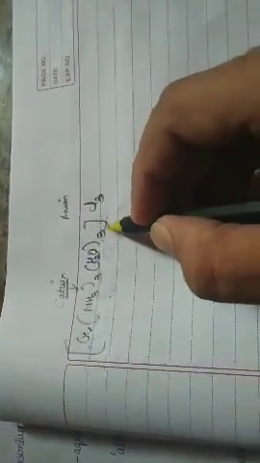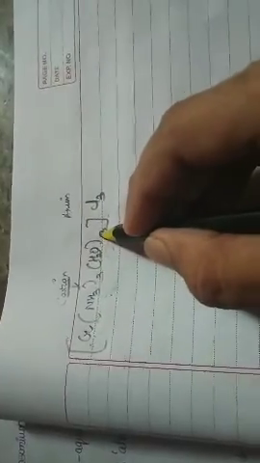So first we have to name your cationic part. How are you going to name it? First you have to name the ligands. There is more than one ligand, so you have to put them in alphabetical order.